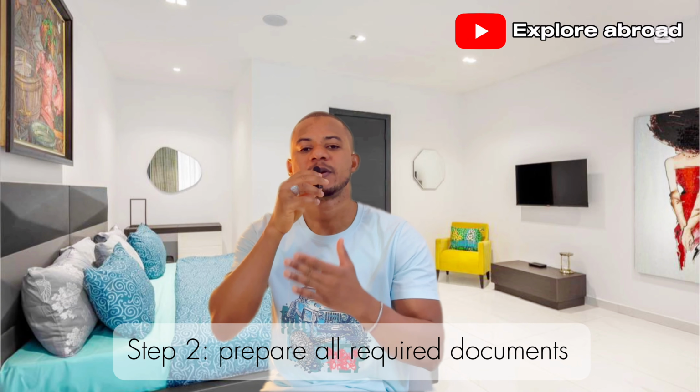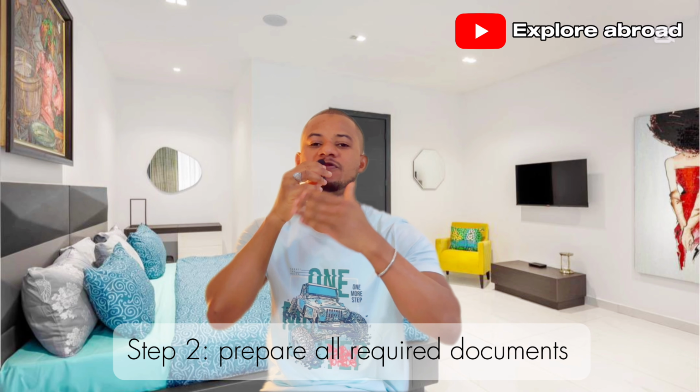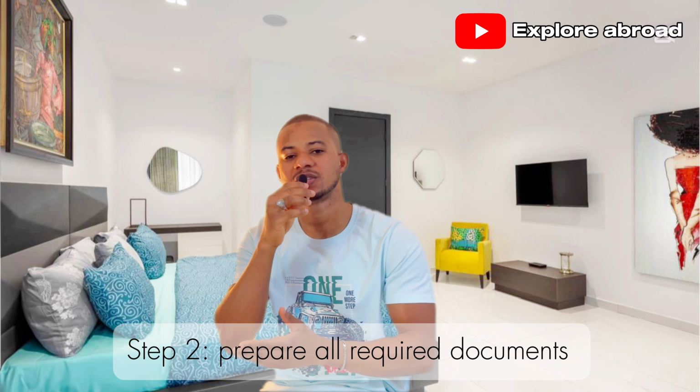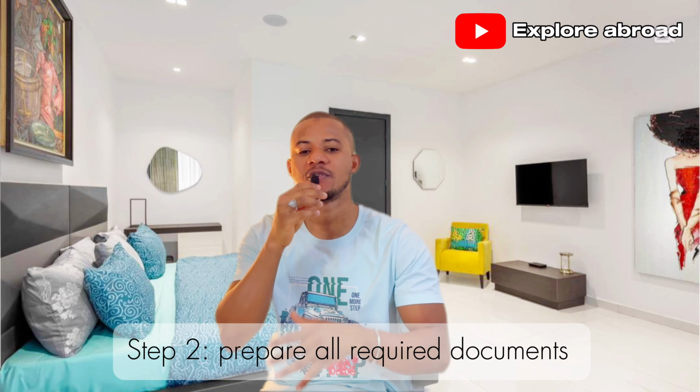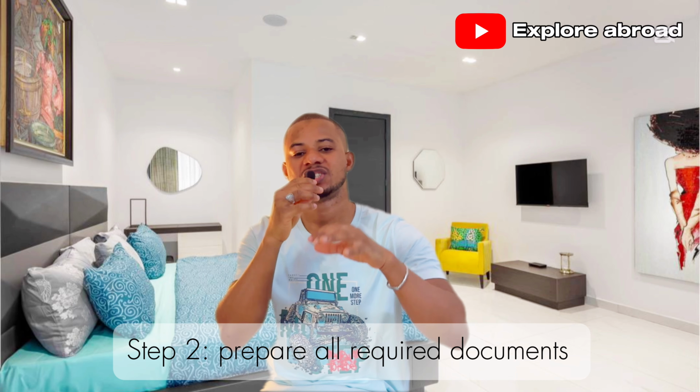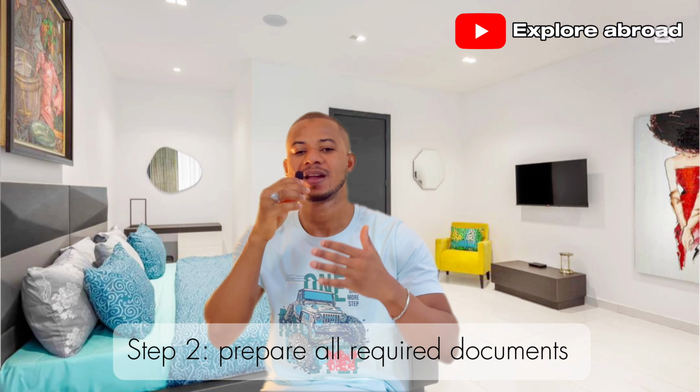Number 2 is prepare all required documents. After you've made your research on the required documents for the type of visa you are trying to apply for, then gather everything on that checklist, all the documents they ask you for. Gather it, for example, like international passport, passport photograph, bank statement, invitation letter, if it's required, whatever they ask for. Pay attention to all the details like photo size and document formats. So gather all your documents and prepare all the documents and keep them together.